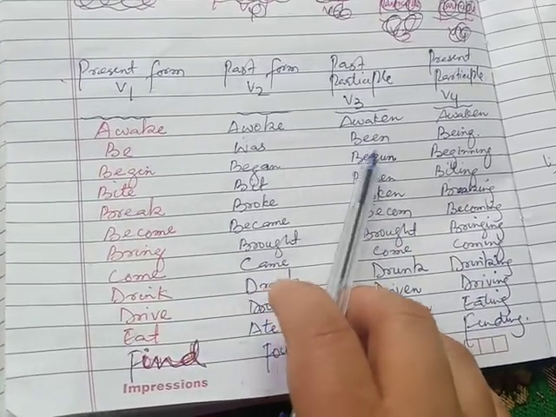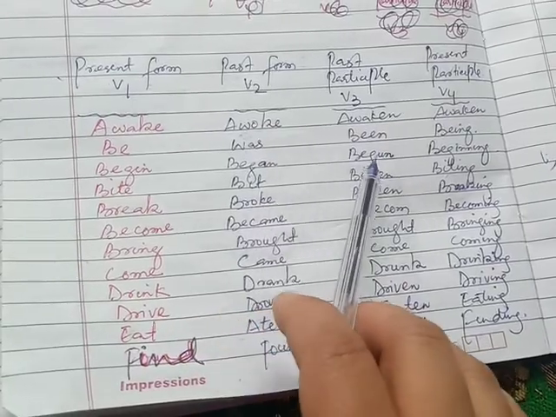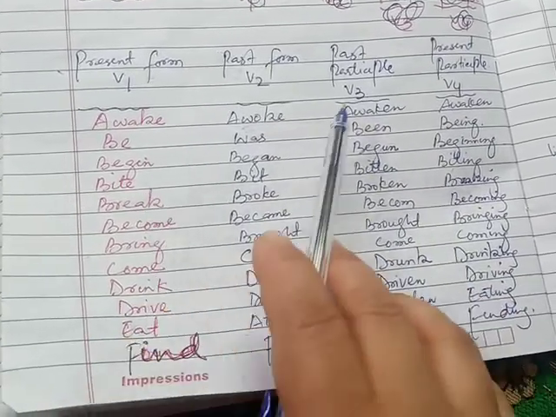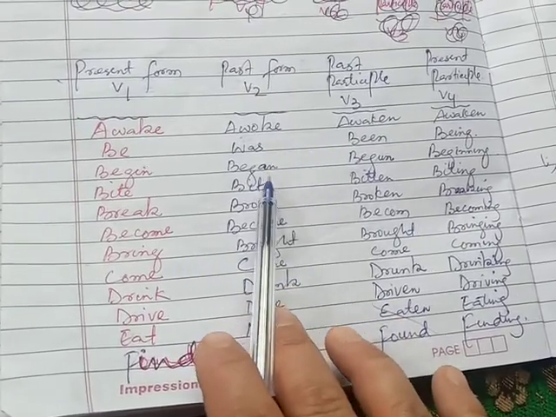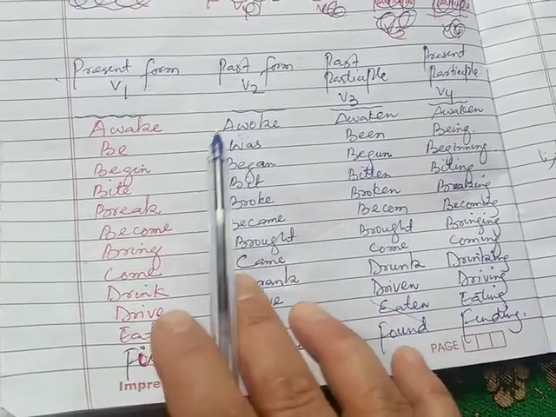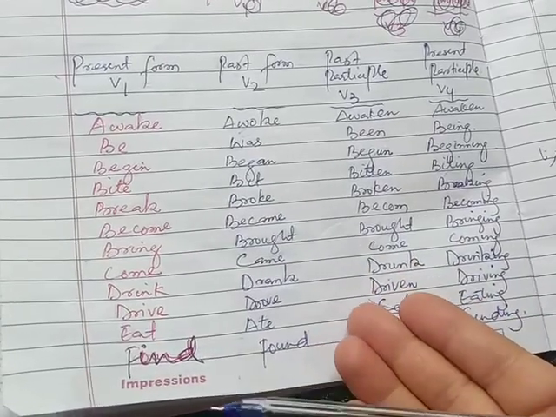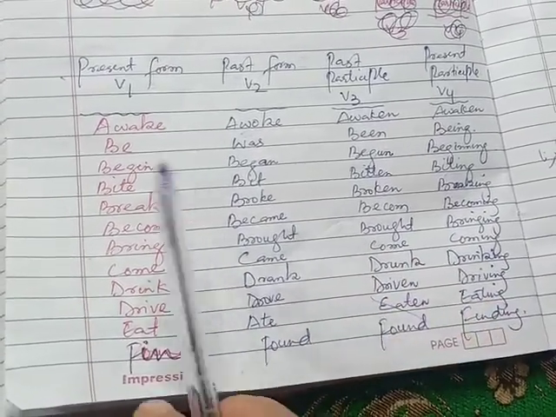Be, was, been, being. Begin, began, begun, beginning. You can see, my dear students, that no suffix ed is added at the end in the second and the third form of the main verb. Not only this, no regular pattern is formed. That's why these are irregular verbs.